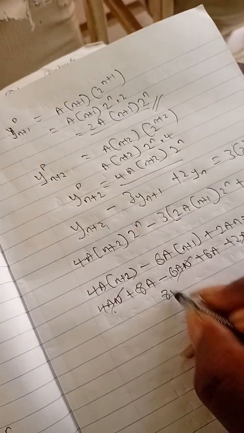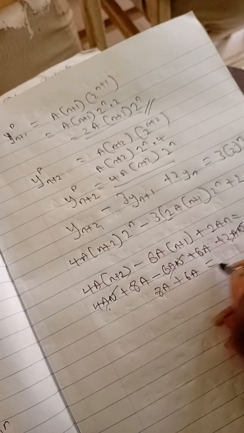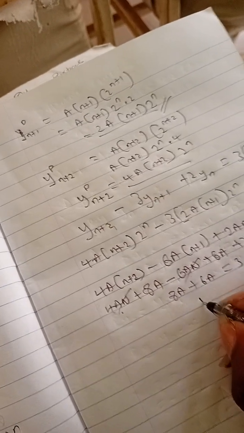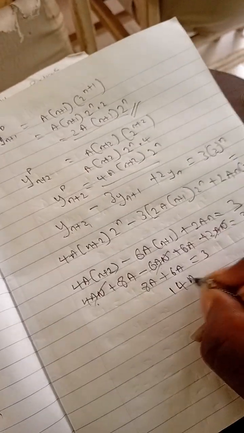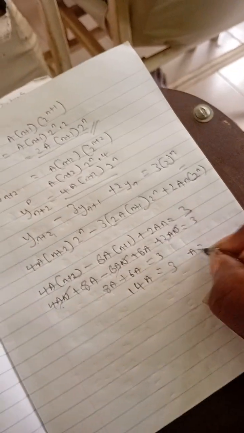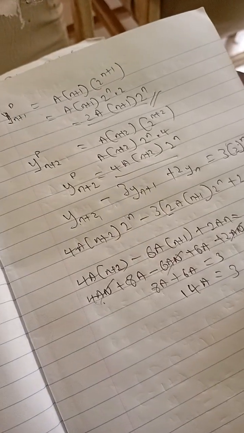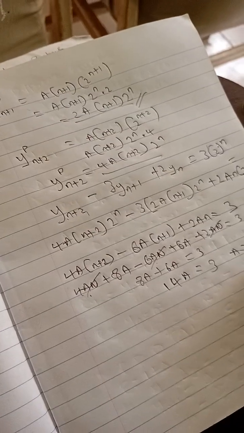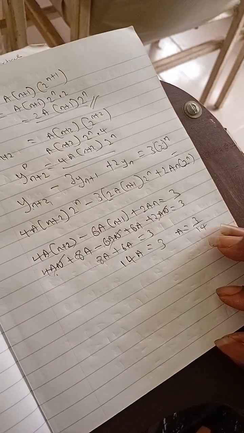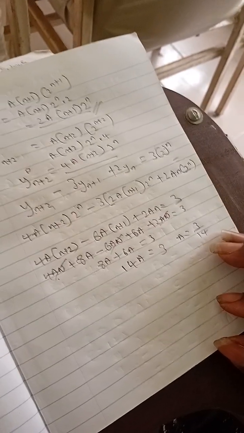So what do we have? We have 8a plus 6a equals 3. So we have 14a equals 3, so a equals 3 over 14. So our a is 3 over 14.